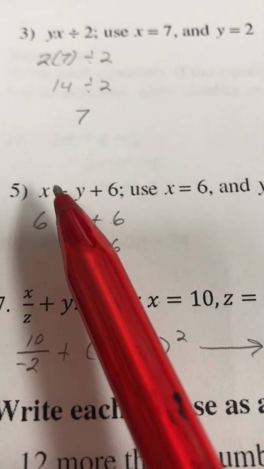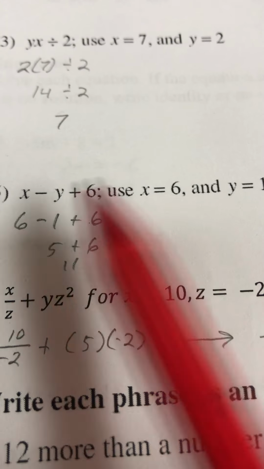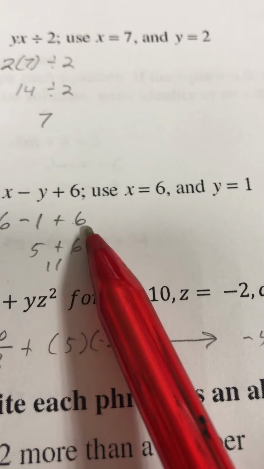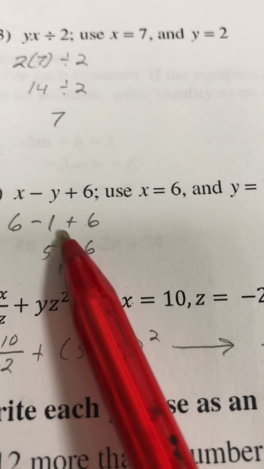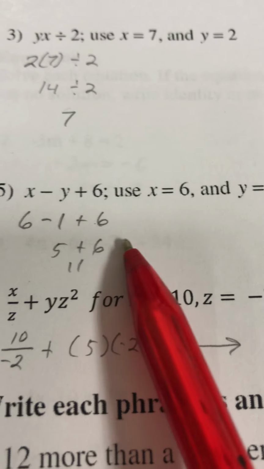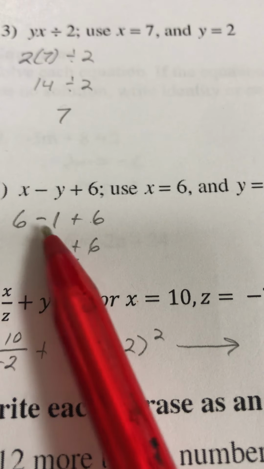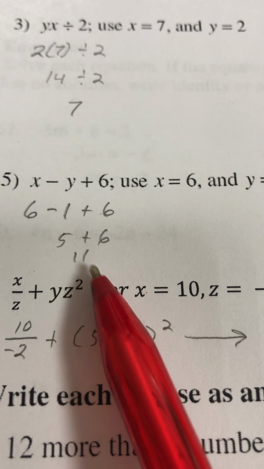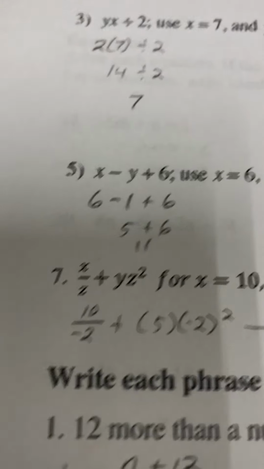Number 5, my x, they tell me, is going to equal a 6. My y, I'm going to put in a 1, and I have the plus 6 here. This all, I just work left to right. Once again, I have addition and subtraction. What do you do first? Just work left to right. 6 minus 1 is 5. I still have that plus 6 to deal with. 5 plus 6 is 11.